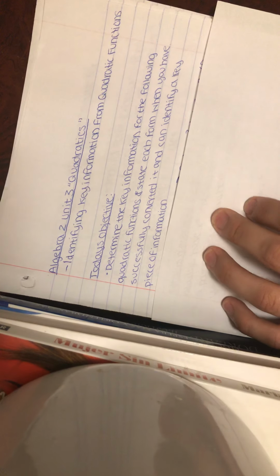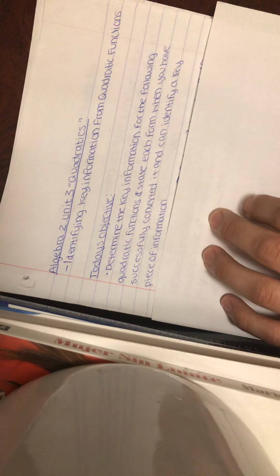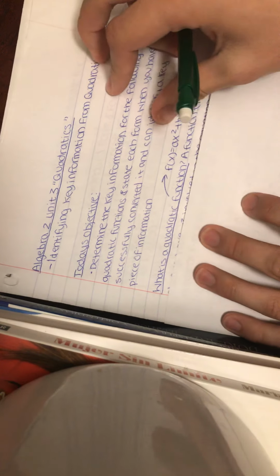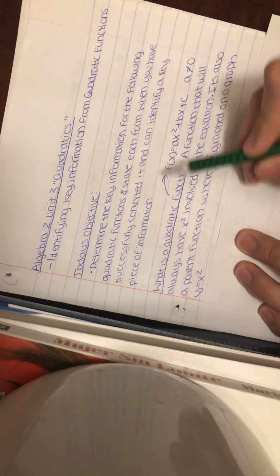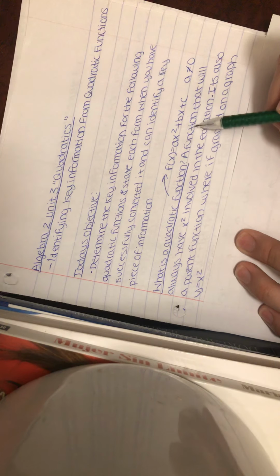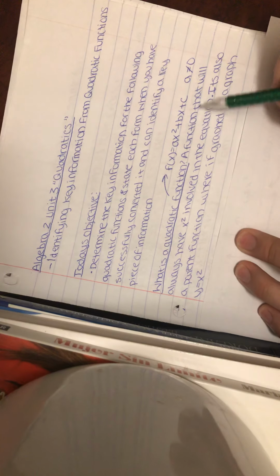Now, you're probably wondering, Mr. Quinn, what are you talking about? What's a quadratic function? Well, a quadratic function is a function that will always have x squared involved. Now, in the equation, this could also be a parent function where if it was graphed, y would equal x squared, for example. Now, in this example right here, this is a quadratic function in standard form. f(x) equals ax squared plus bx plus c, where a will never equal 0.